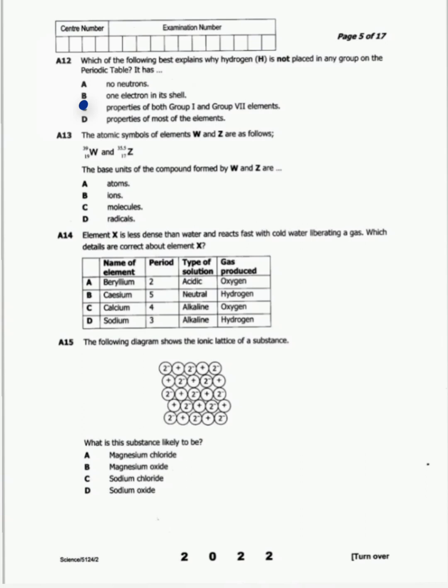As for A13, it is saying the atomic symbols of elements W and Z are as follows. We have the mass number for W, which is 39, and the electron number, which is 19, and the element Z, which has the mass number of 35.5, and the electron number, which is 17. So here I'm going to say Z is chlorine, and W is potassium.